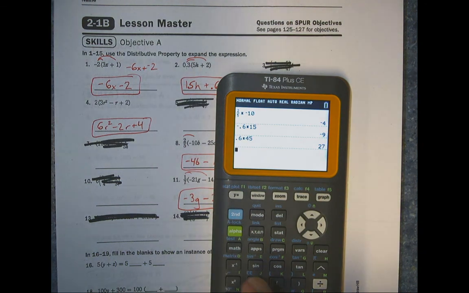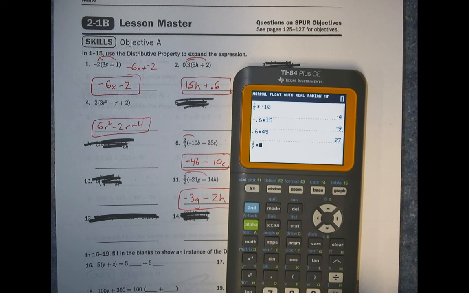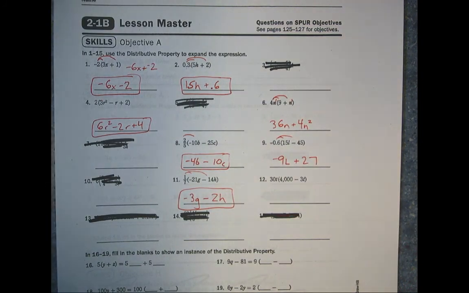There we go. You hit alpha, the green button, and then the x button right next to it. So alpha x brings it up. And if we were doing 1 over 7, and then we would multiply it by negative 21, and there's your negative 3. So you can do it on the calculator.